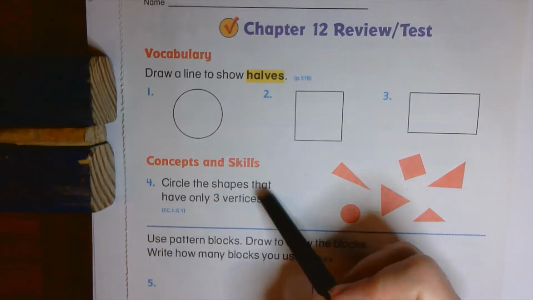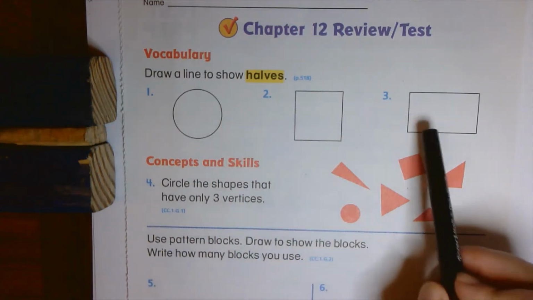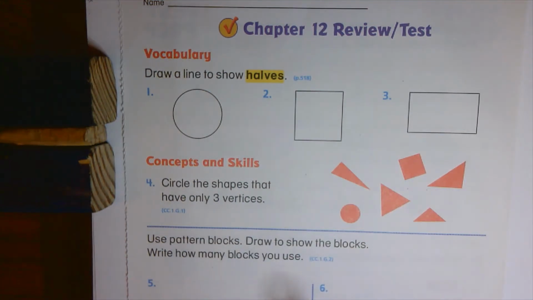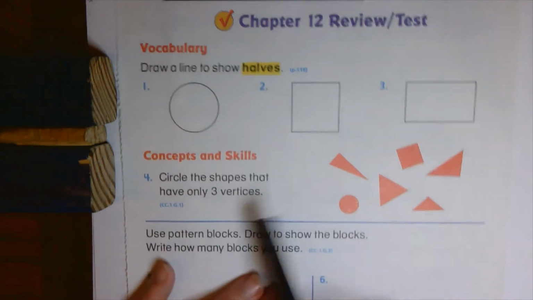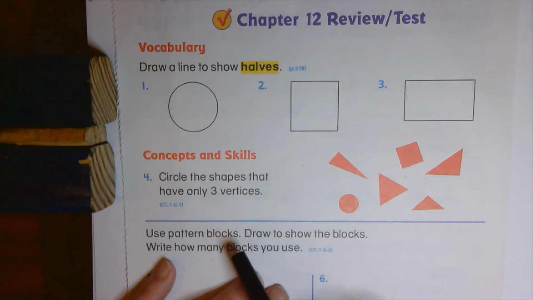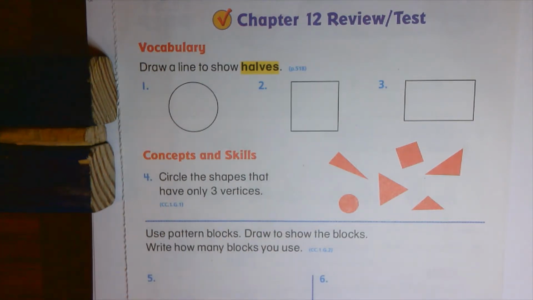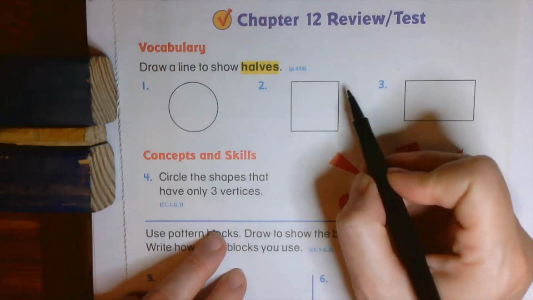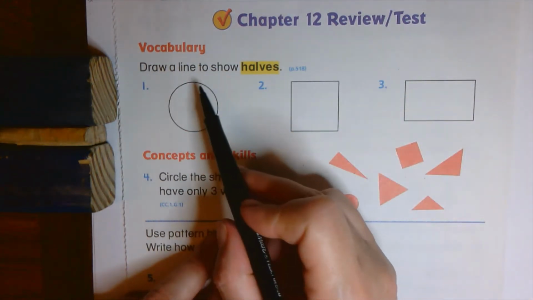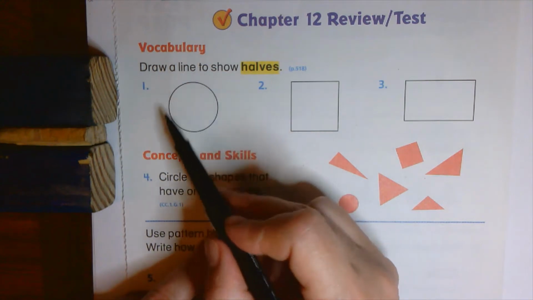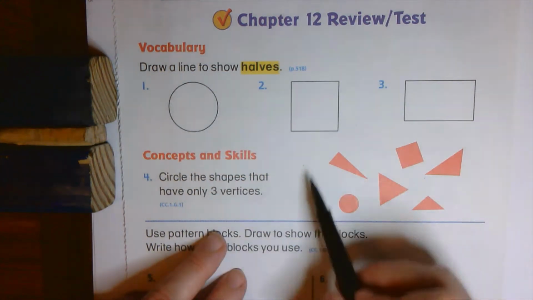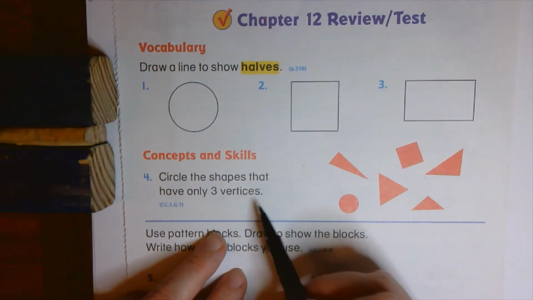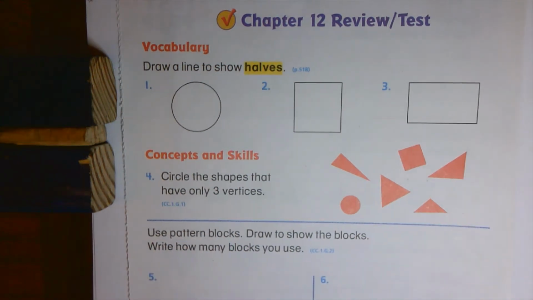Draw a line to show halves. For each of these three shapes, there are different ways you could make it in half. Make them in half. Circle the shapes that have only 3 vertices. Remember, a vertex is where the sides come together. So right here on this one, there's a vertex. There's a vertex. This one has no vertex whatsoever. So take a look here. If there are 3 vertices, go ahead and circle it.